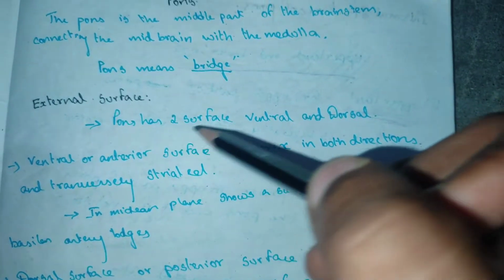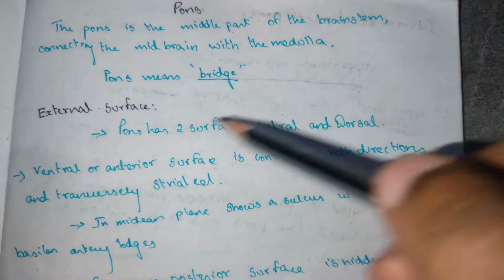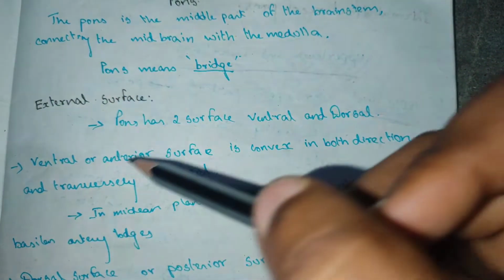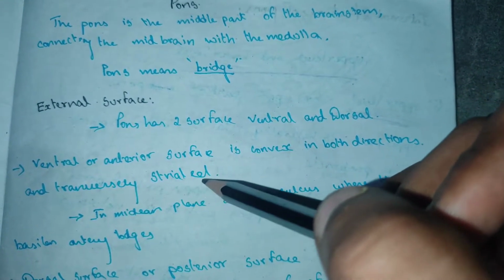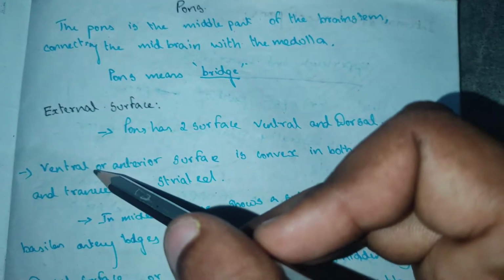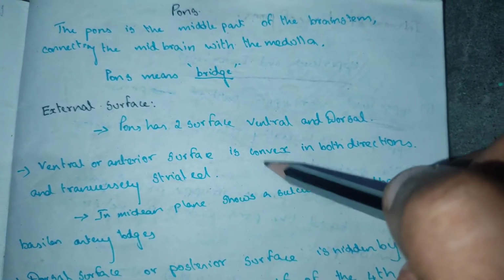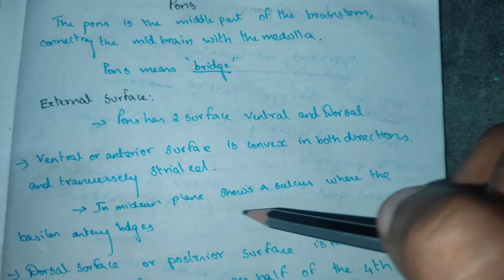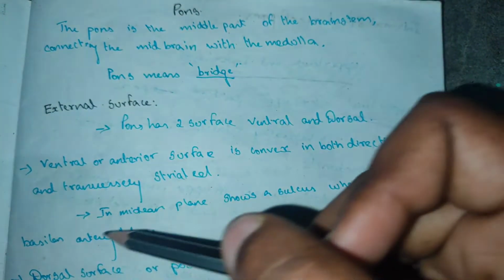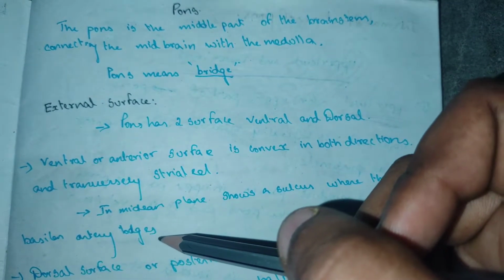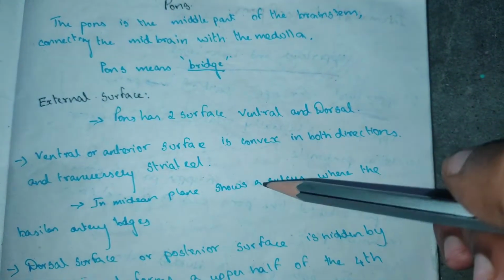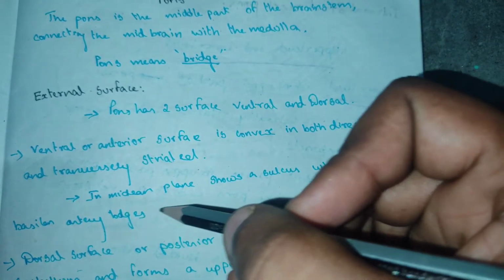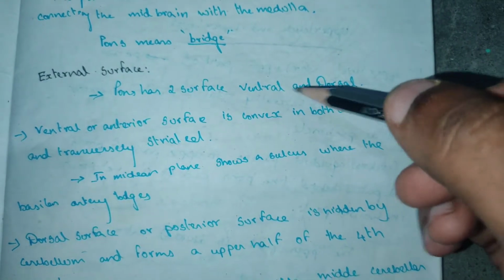External surface. Pons has two surfaces, ventral and dorsal. The ventral or anterior surface is convex in both directions and transversely striated. In the median plane, it shows a sulcus where the basilar artery lodges. This sulcus is known as the basilar sulcus.